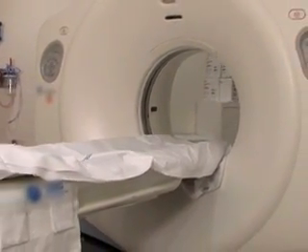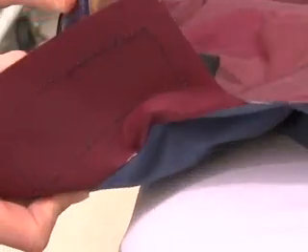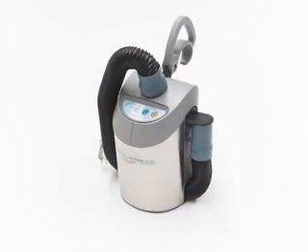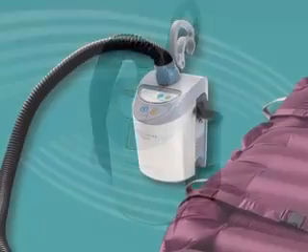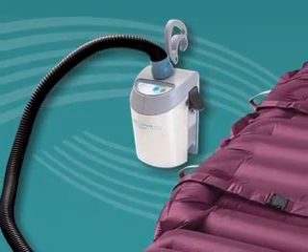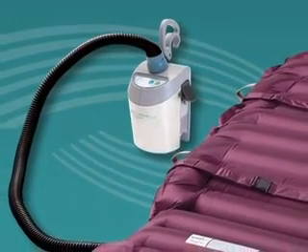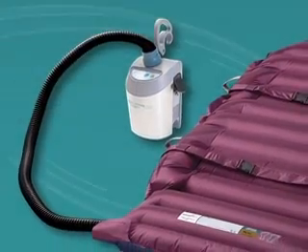The snaps on the hose and transfer mattress are made of nickel-plated brass and are safe to use in the MRI environment. However, the air supply canister must be kept out of a magnetic environment. HoverTech offers an extra-long hose purchase option to operate a HoverMatt in a magnetic field.